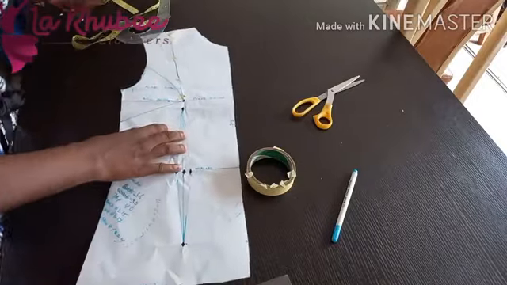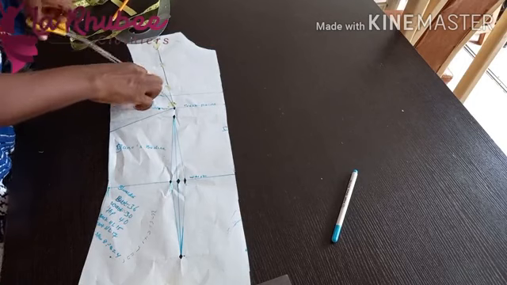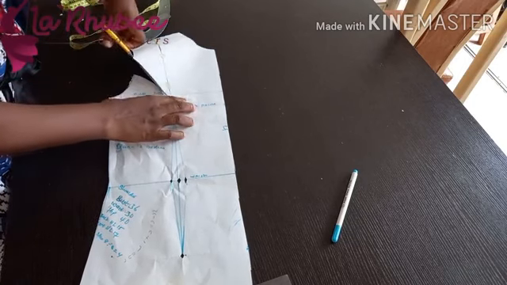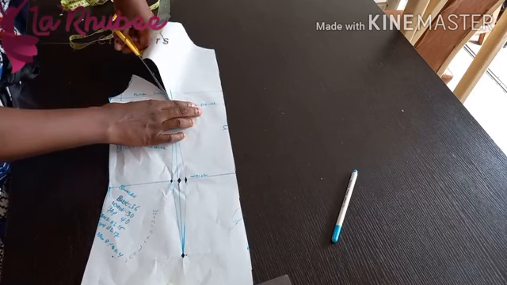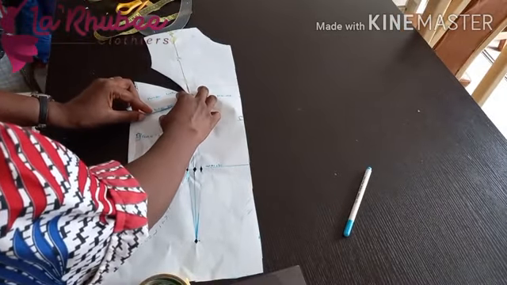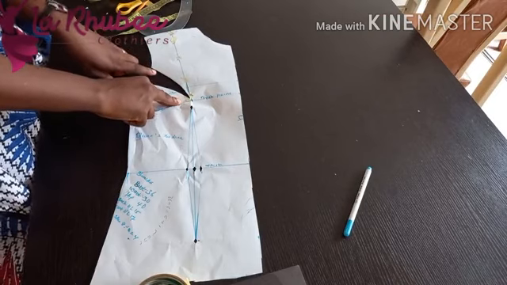So now what I will be doing is slashing this. Once I slash this to my bust point, be careful not to cut through, just cut a little bit close to your bust point, and then I close here. Can you see? I've moved it to my armhole.